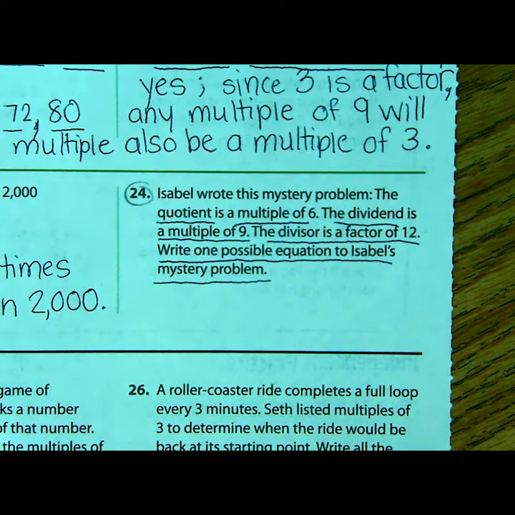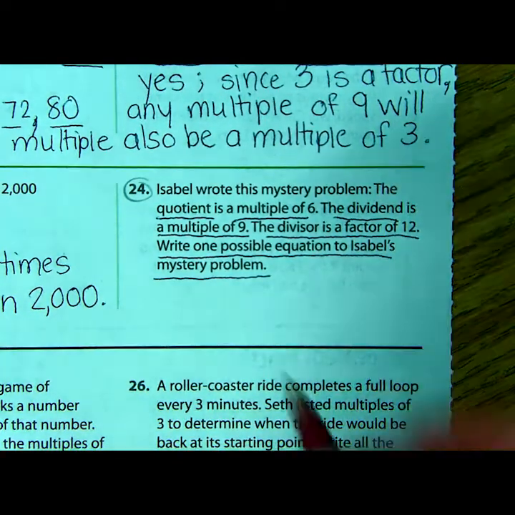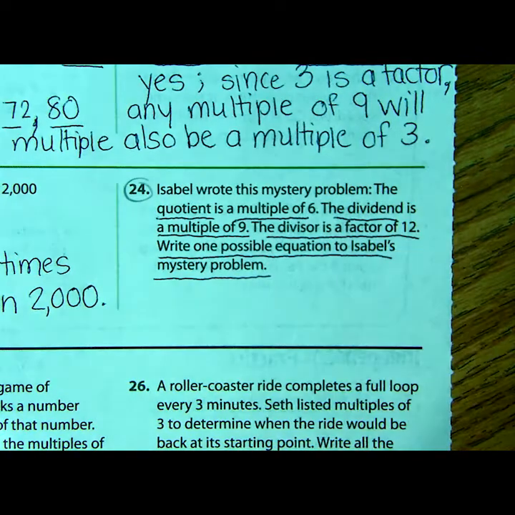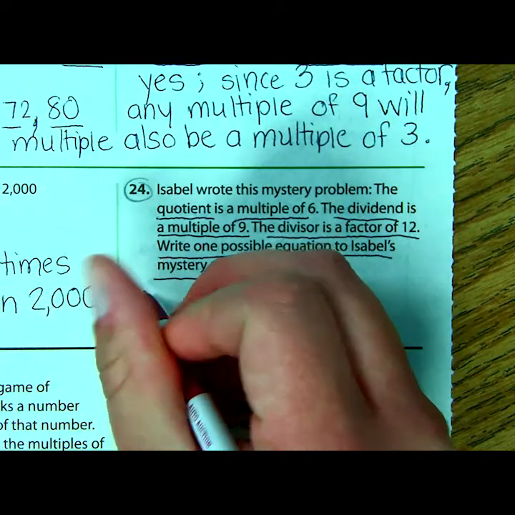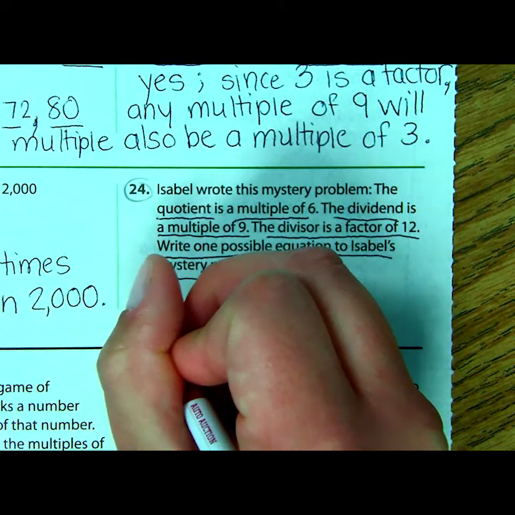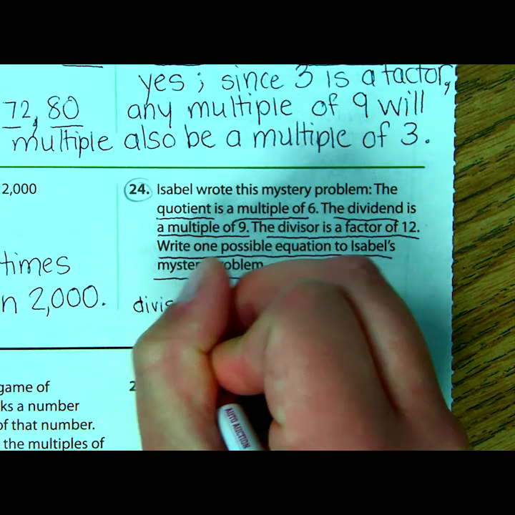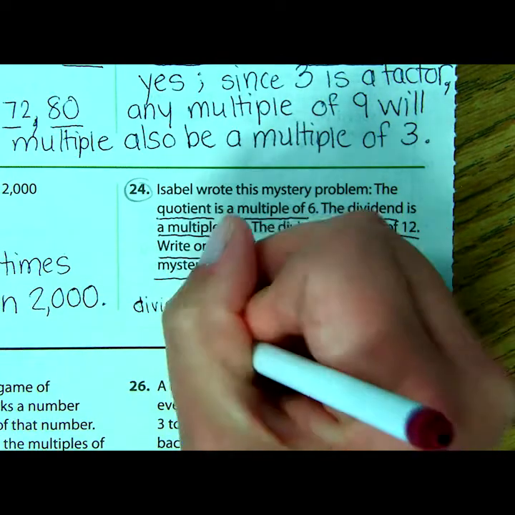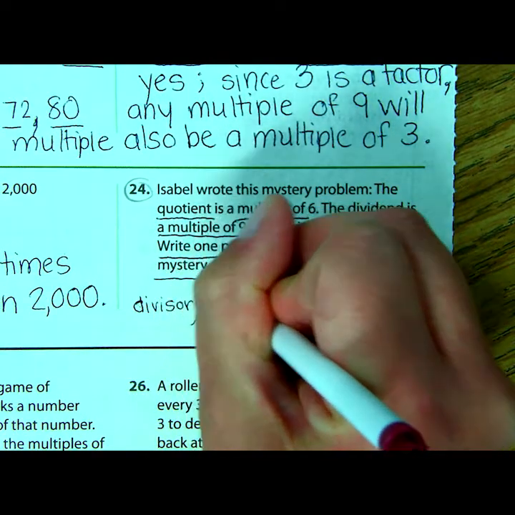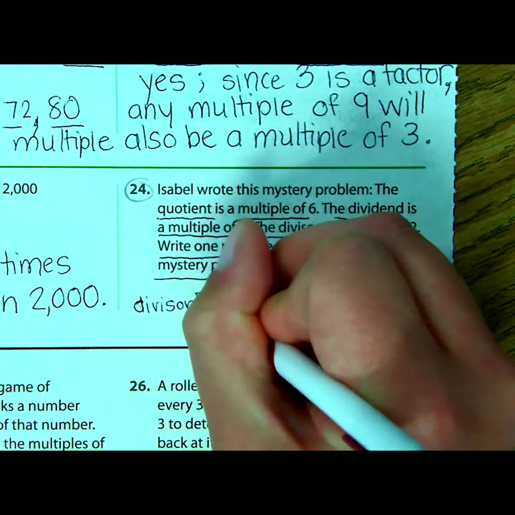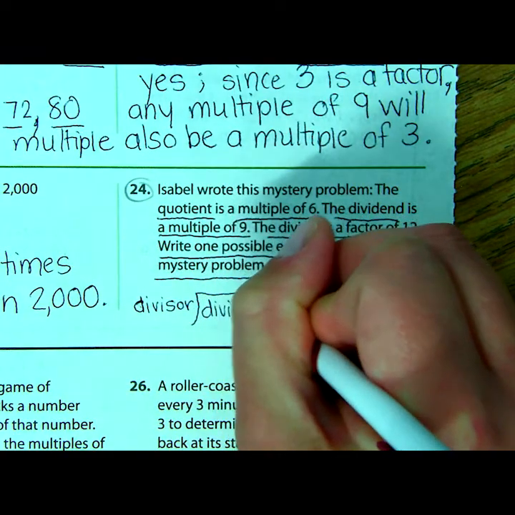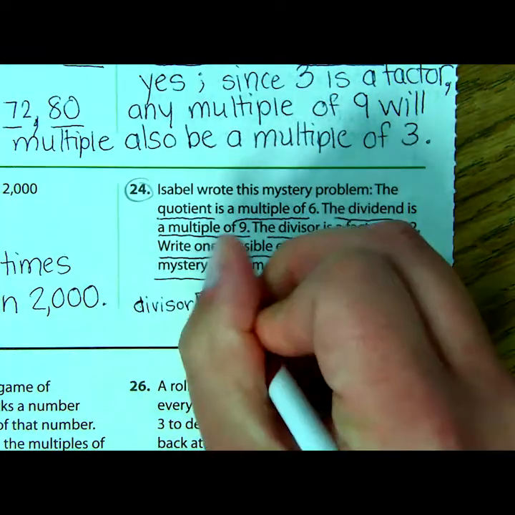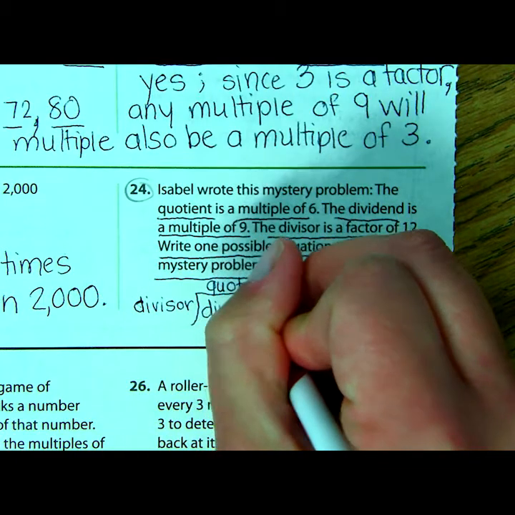So this is kind of fast forwarding. This question is giving you a preview to division. And we know that when we are dividing, we have the divisor, which is the number of groups, and then we have the big number, which is the dividend, and then we have our quotient, which is the answer. So this is kind of like a flash forward.